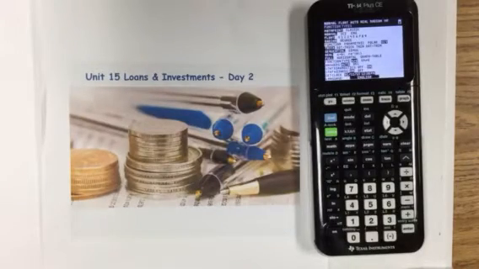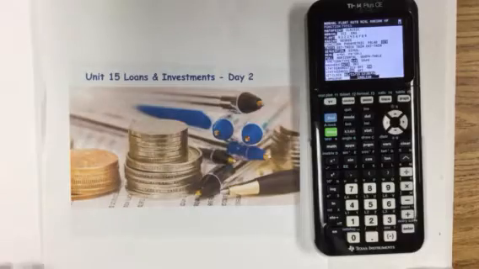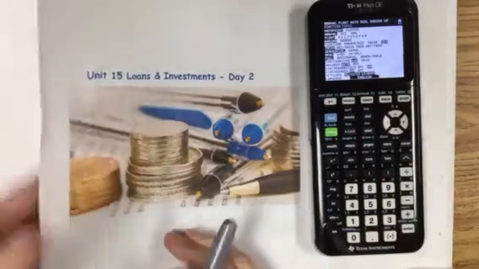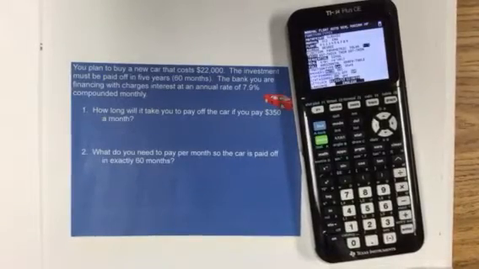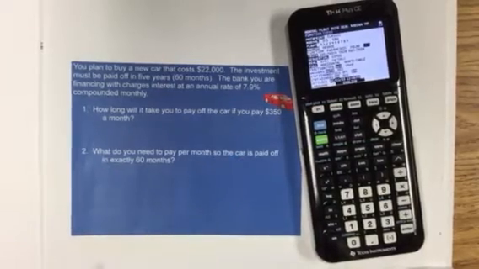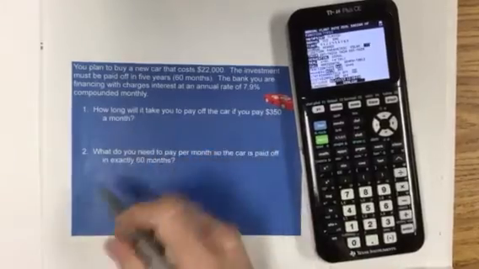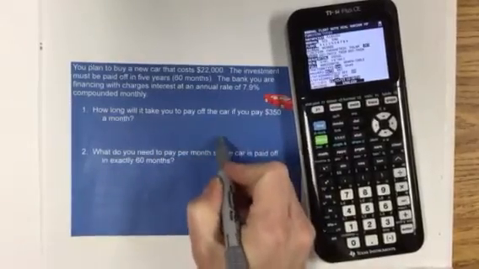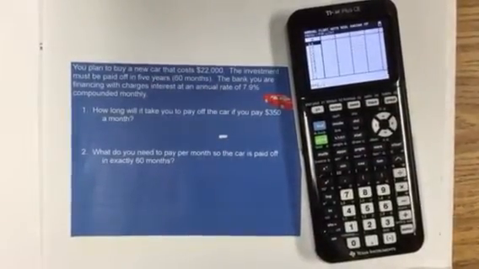Some questions about loans and investments can't be answered using the y equals screen on your calculator. For instance, if I plan to buy a car that costs $22,000 and I want to know how long it'll take to pay off the car if I pay $350 a month, but there's interest involved, I'd have to scroll till I get to a value that is negative in my table. And yeah, I don't want to do all that scrolling.